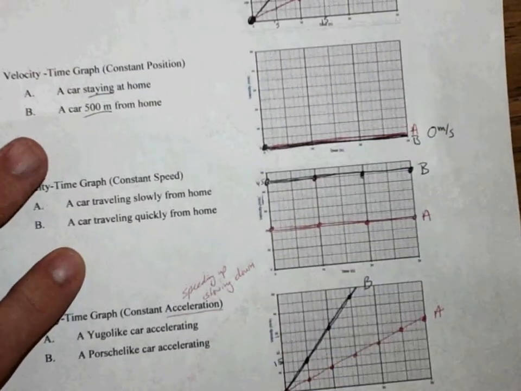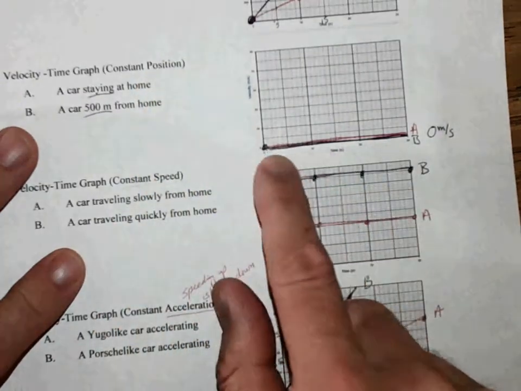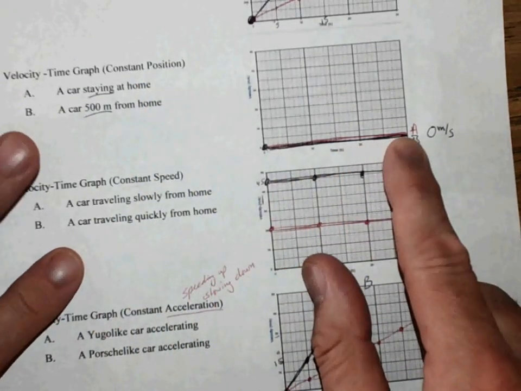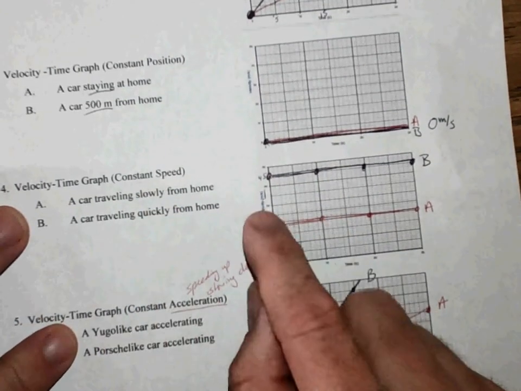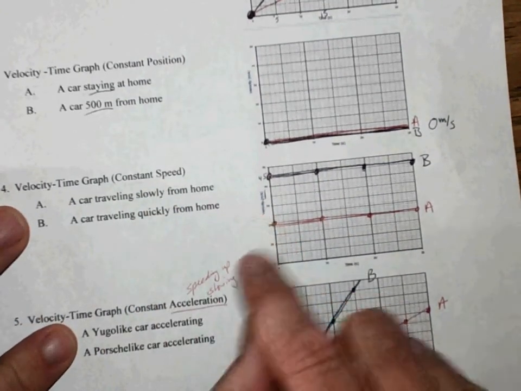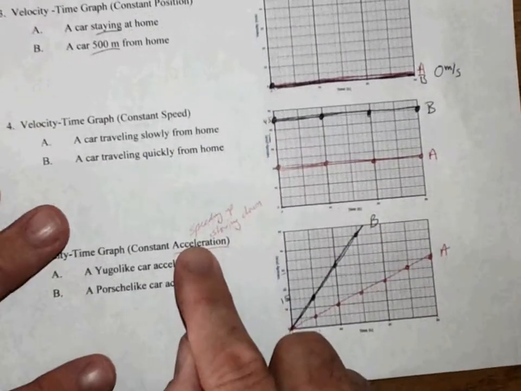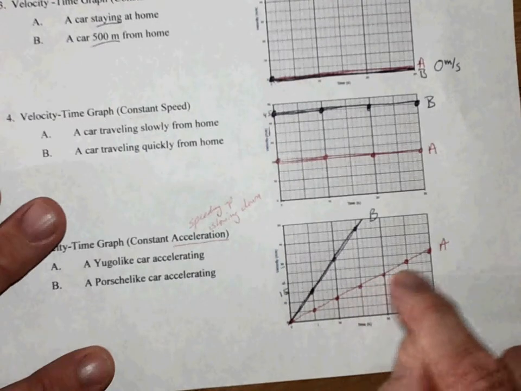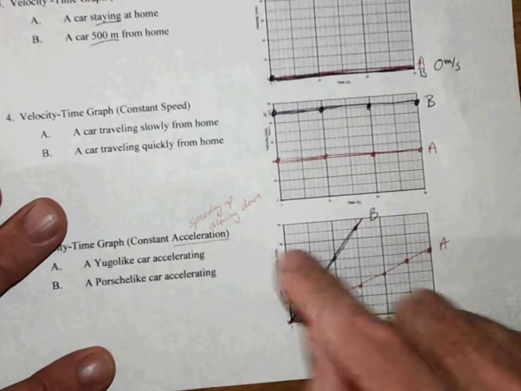Velocity time graph. What's constant position look like on a velocity time graph? Well, you ain't doing nothing. You're going 0 meters per second, so it's a nice straight line. Constant speed. It's velocity now, careful. Slow speed, faster speed. You're accelerating. Slow acceleration, faster acceleration. Look at those numbers going up.